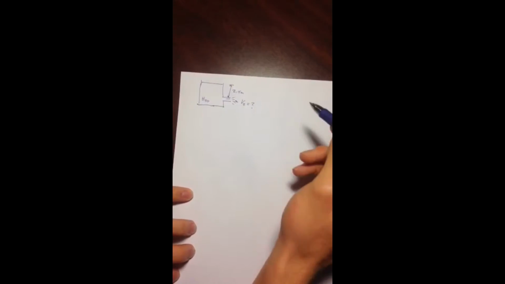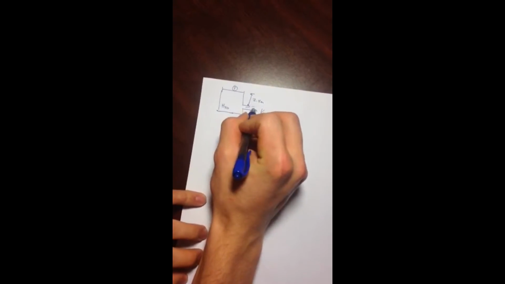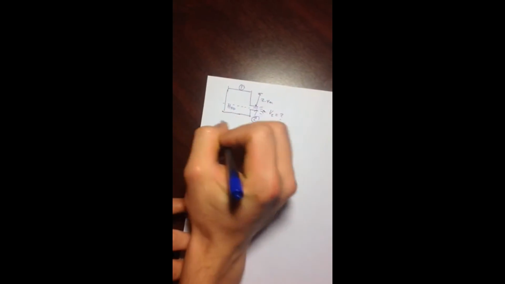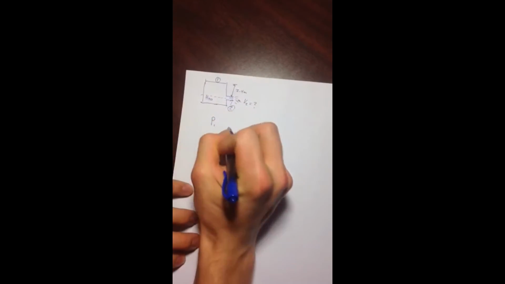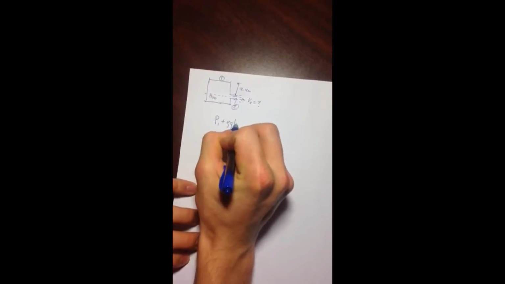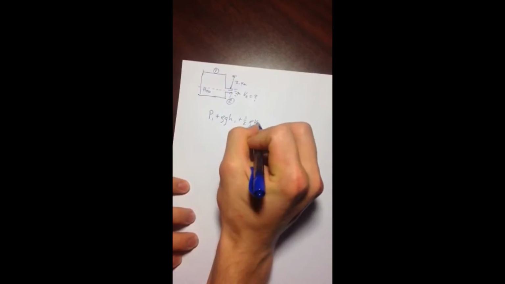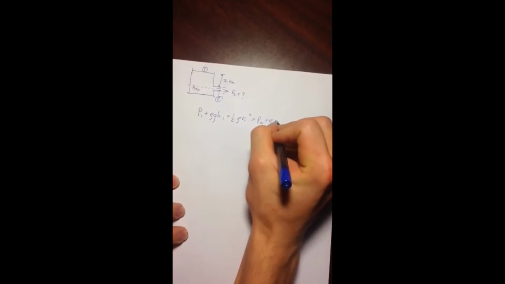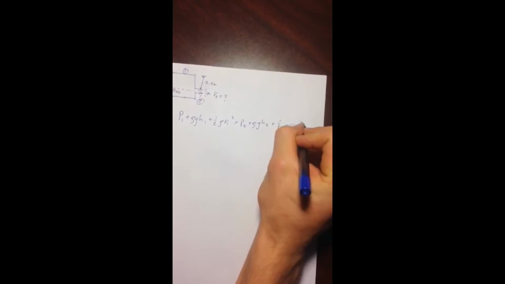And so we have to pick 2 points here. Our first point is going to be at the top, right there. Our second point is going to be down here, right where the water comes out. So that's point 2, and this is our reference height. And so we will start by using the Bernoulli's equation, which is P1 plus rho g h1 plus 1/2 rho v1 squared is equal to P2 plus rho g h2 plus 1/2 rho v2 squared.